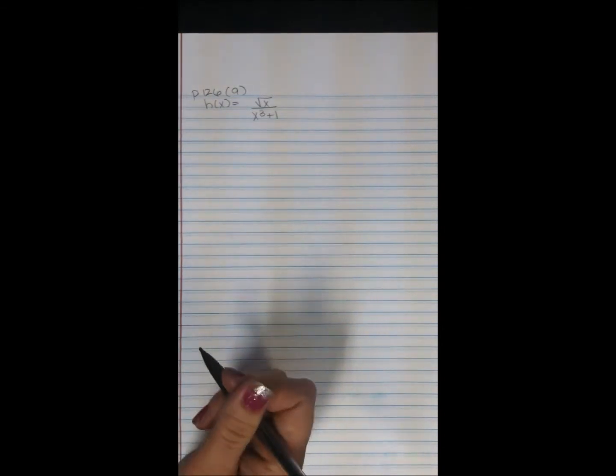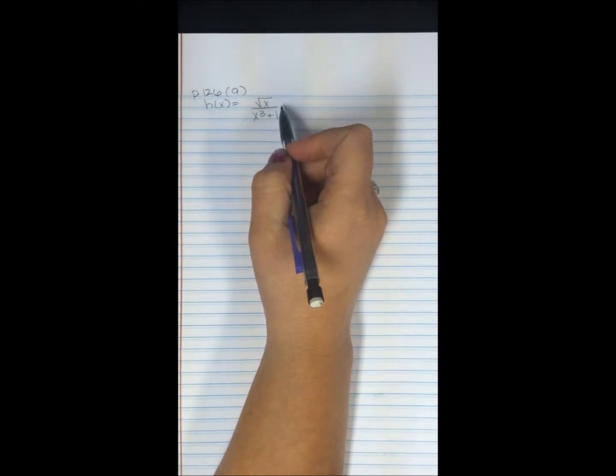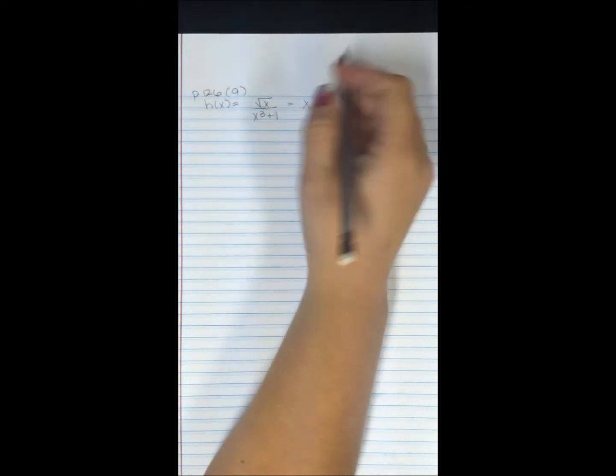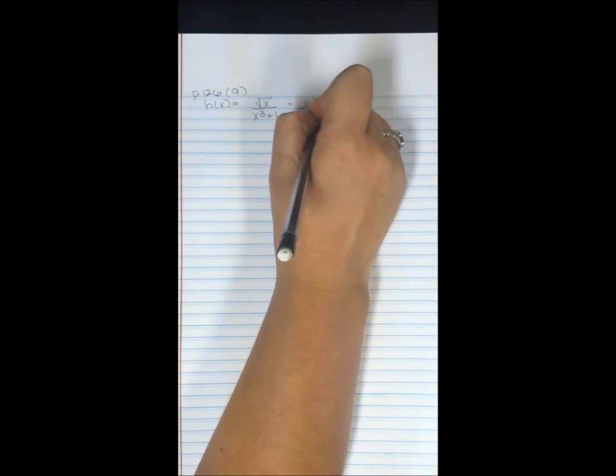Hi guys, I'm going to go ahead and do number 9 on page 126 as promised, and what I'm dealing with is h of x equals the square root of x over x cubed plus 1. I'm going to rewrite this with my square root of x as an exponent, which is x to the 1/2 over x cubed plus 1.